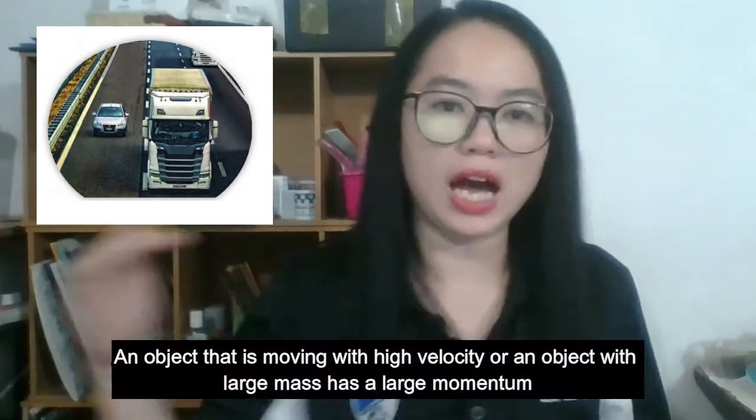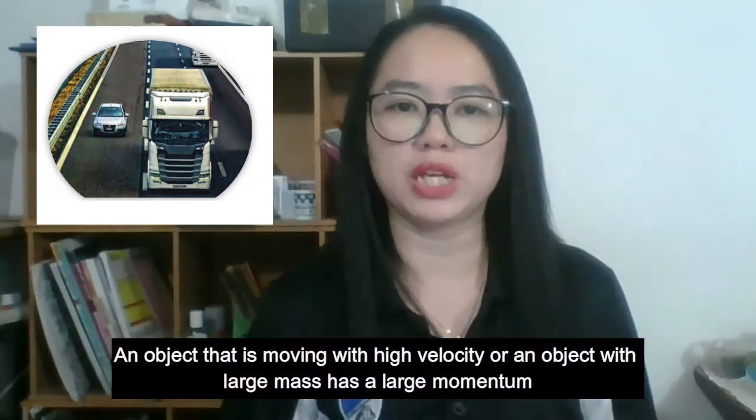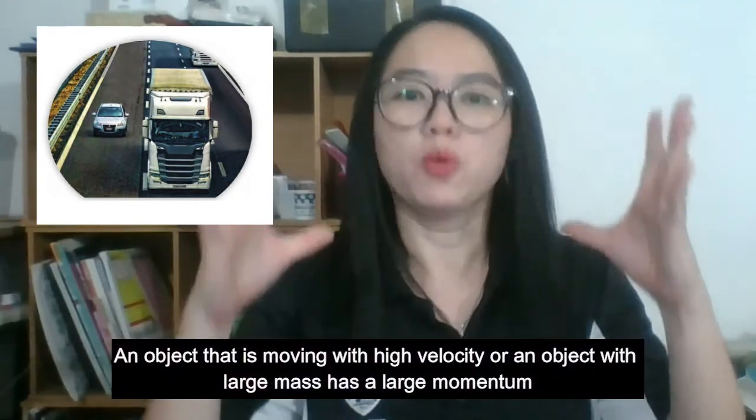Now let's imagine a fast-moving car and a lorry carrying a heavy load moving on the road. It is found that the lorry carrying a heavy load is more difficult to stop if both vehicles are driven at the same velocity. This is because the lorry possesses more momentum than the car. An object moving with a high velocity, or an object with a large mass, will have a larger momentum.